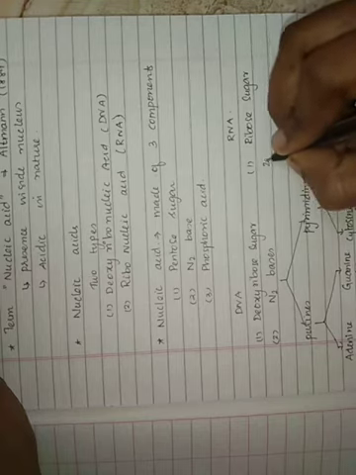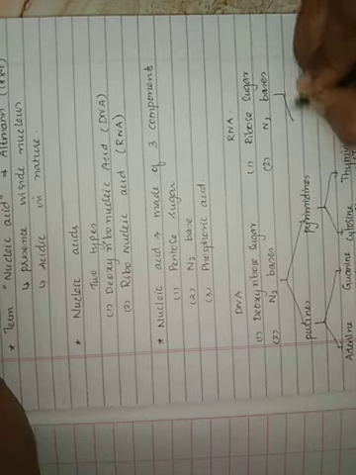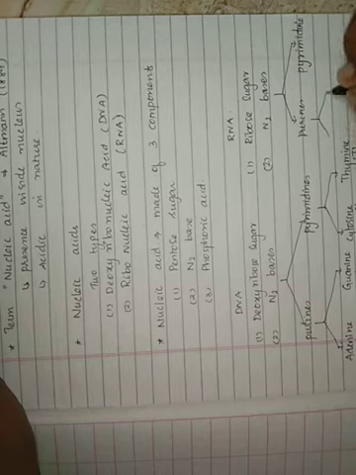In case of RNA, the nitrogen bases present are again of two types, purines and pyrimidines. In purines, in case of RNA, it is adenine and guanine, and in case of pyrimidines, it is cytosine and uracil.